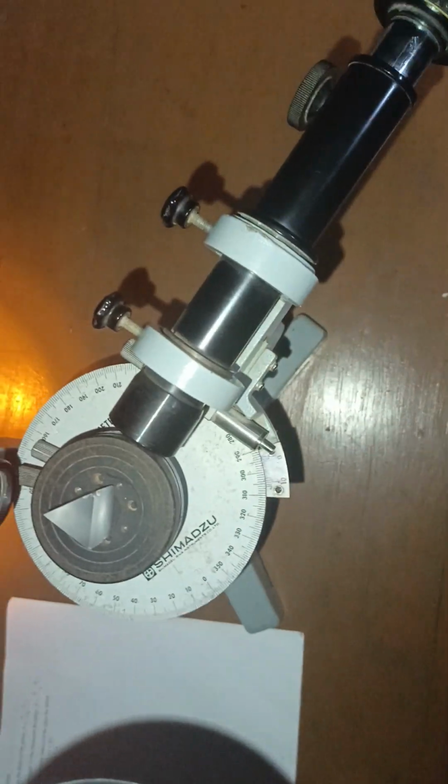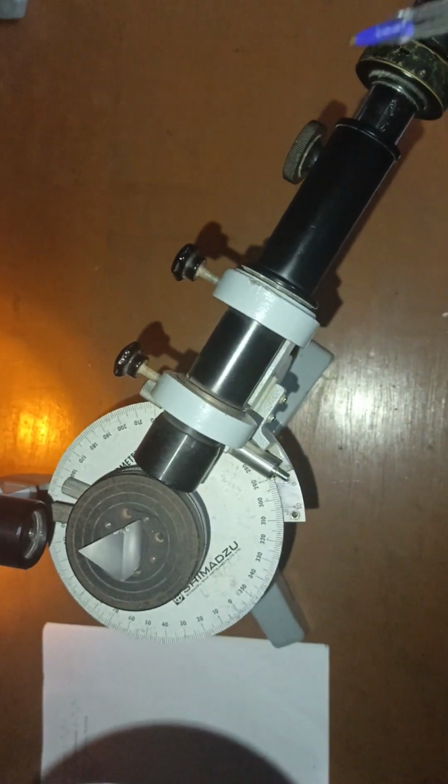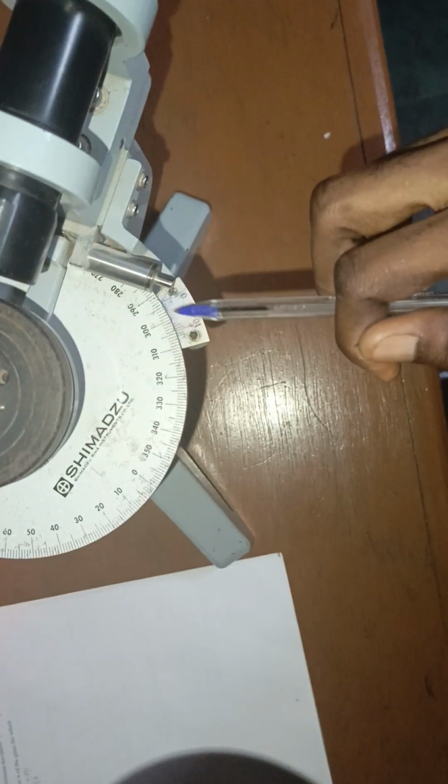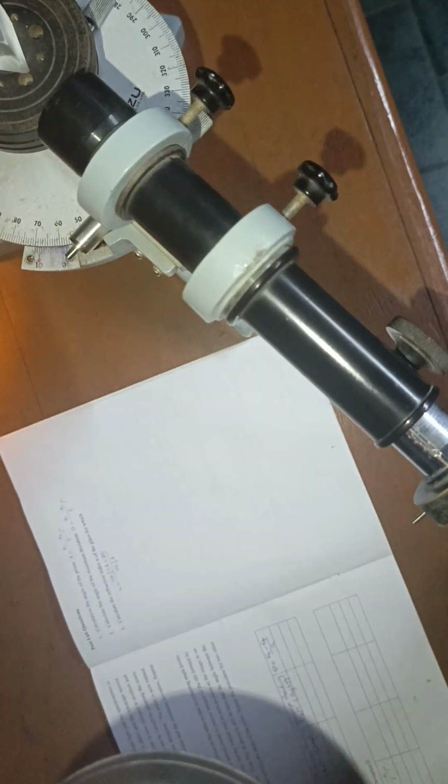Then we record that one on the spectrometer, and we come back to our zero order. We move to the right side, and then we find our right order. Then we record that one here.